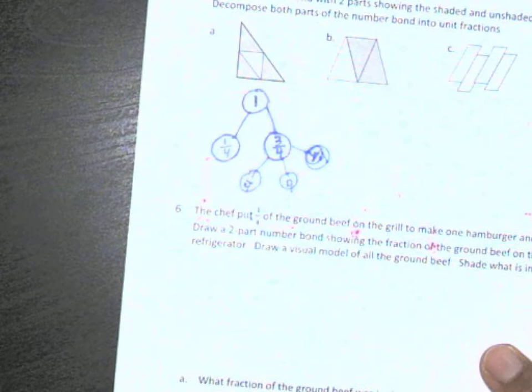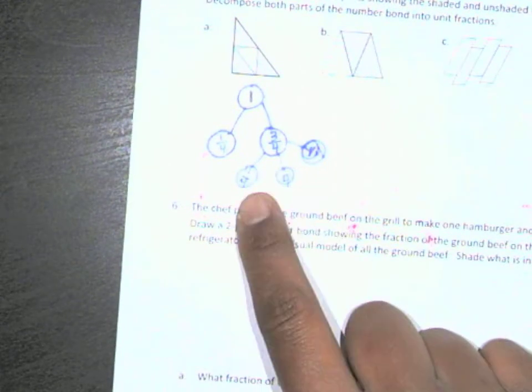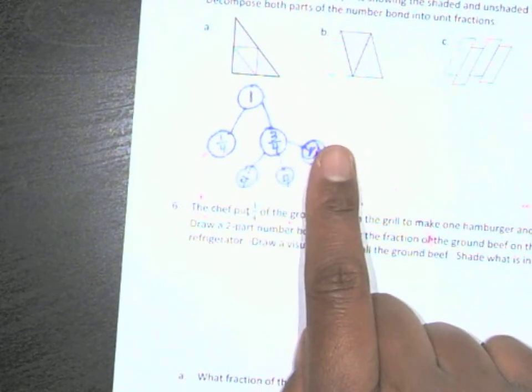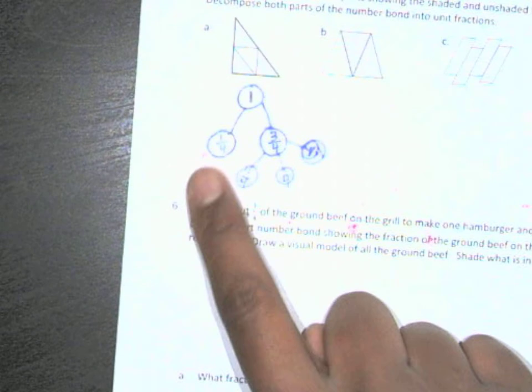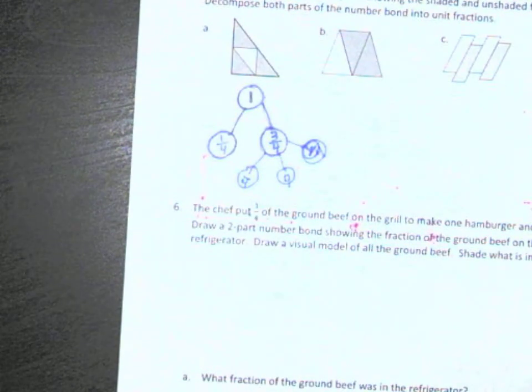Okay, so what you're doing here is you're taking your number bond and then you're breaking it all the way down so you can get as simple as possible. Okay, I'm going to go through B with you as well, just so you can get another example of what you're expected to do here.